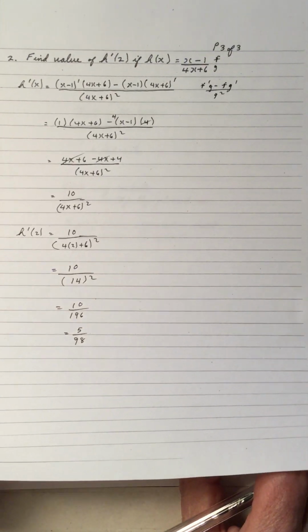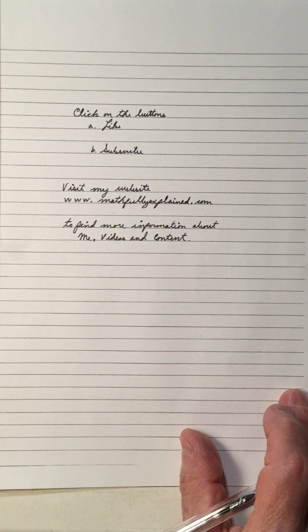Again, some more examples of the quotient rule being used in calculus.